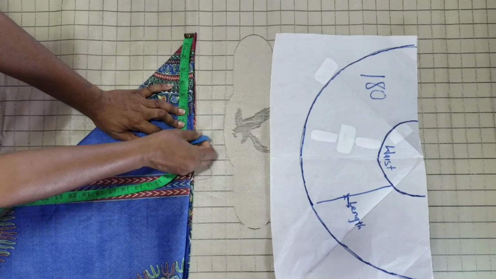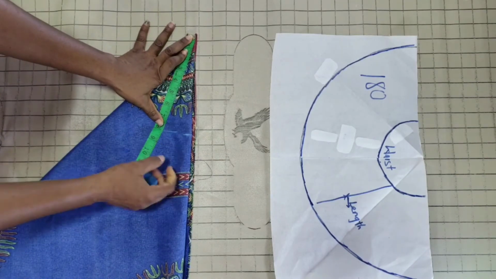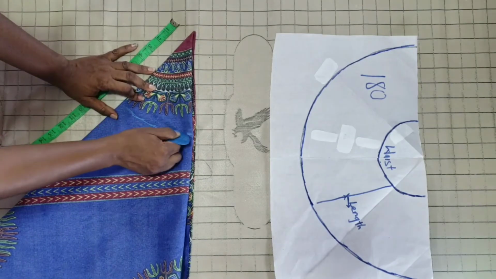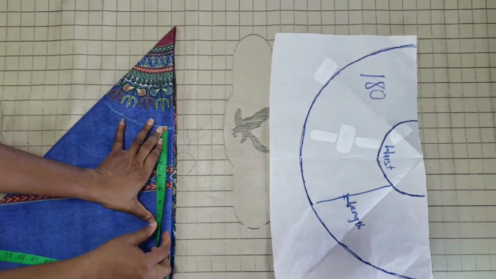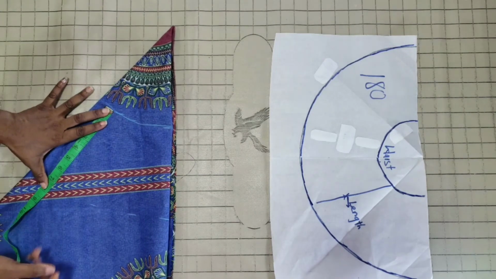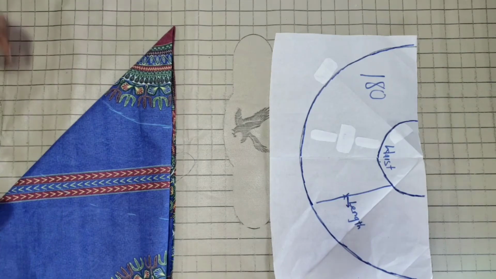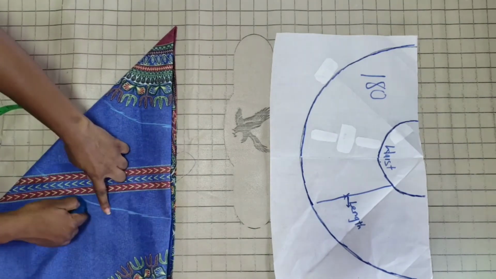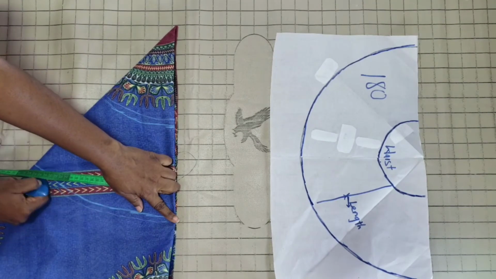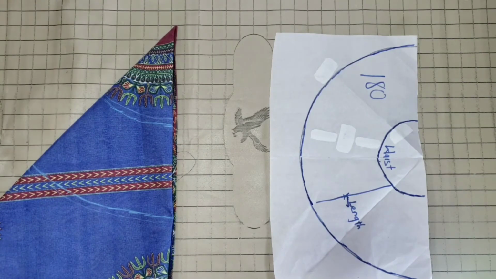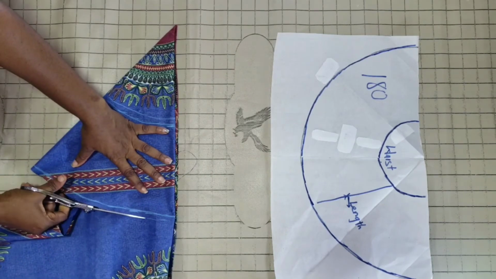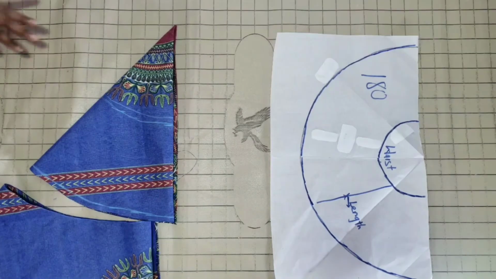I'll just mark it here. And cut the top part too.